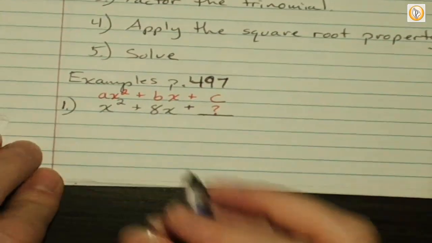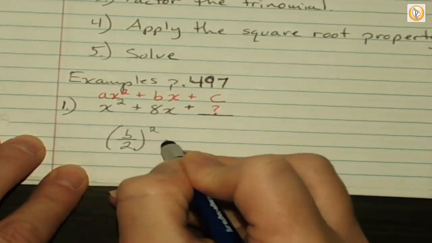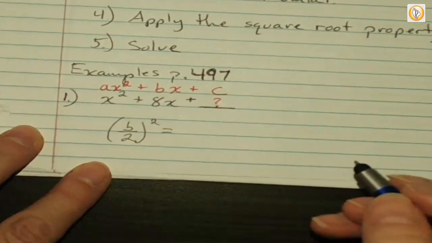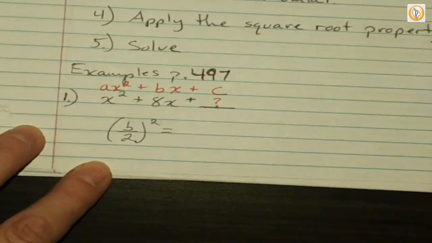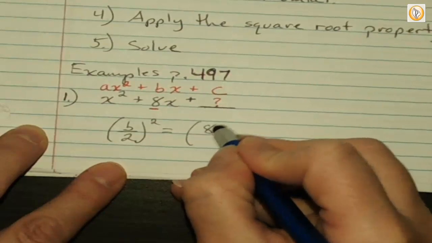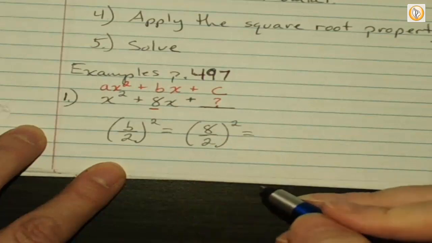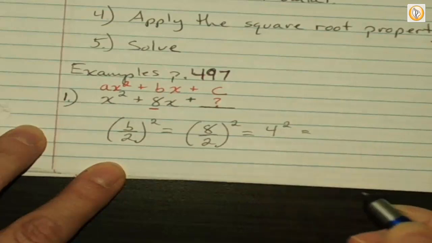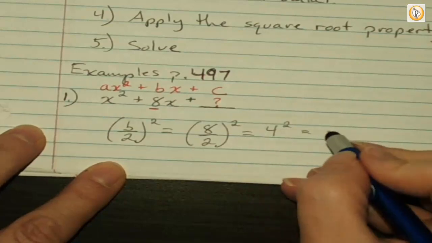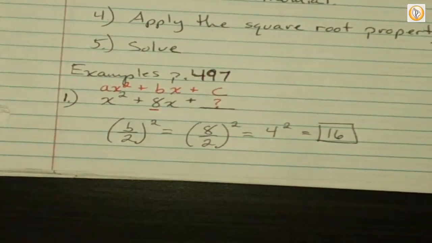B divided by 2. He's correct. B divided by 2 squared. So let's see. Valeria, what is B? 8. She's correct. B is 8. So I have 8 divided by 2 squared. What is 8 divided by 2, Valeria? Very good. What is 4 squared, Valeria? And there's your answer. That is all they're looking for.